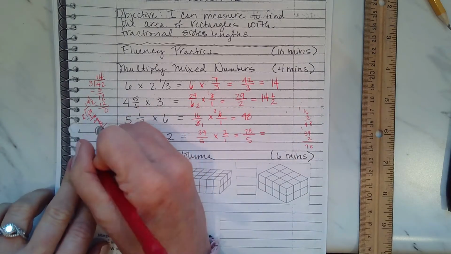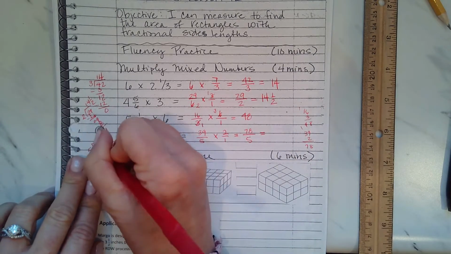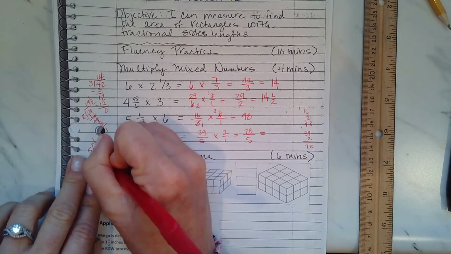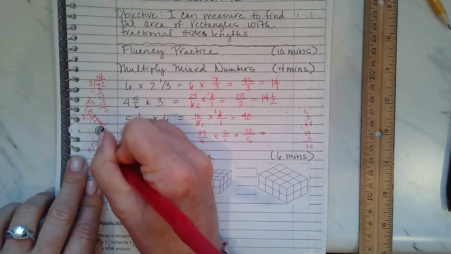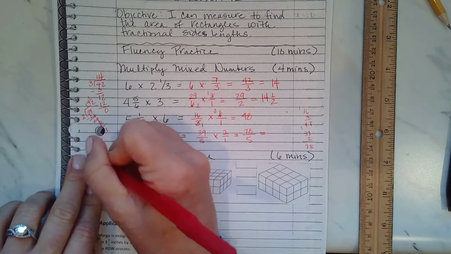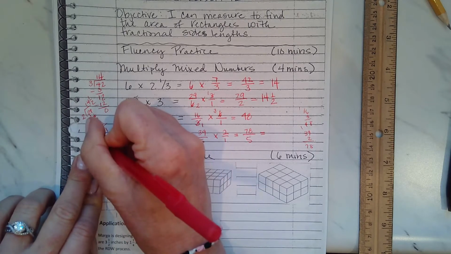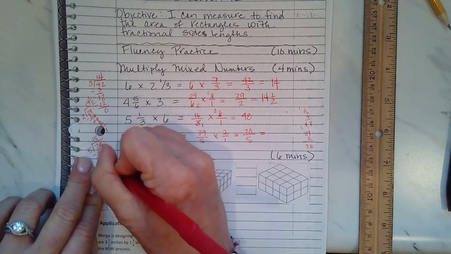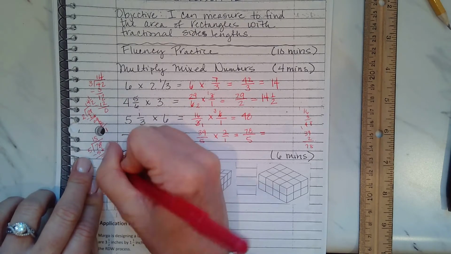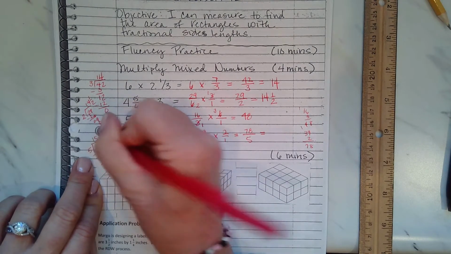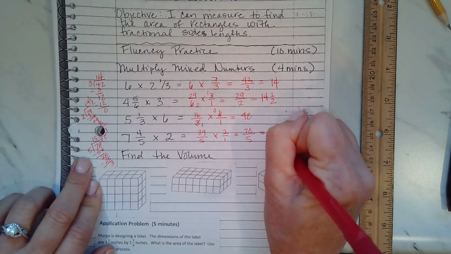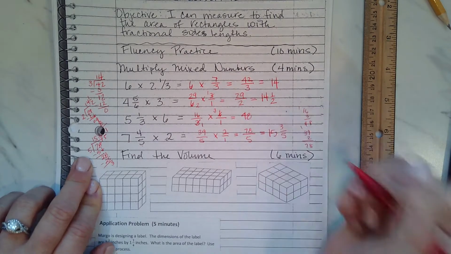Do the division problem. 5 goes into 78. Hopefully you are checking your answers and they are perfect. 5 goes into 28. It's going to go 5 times for 25. You're going to end up with 3/5. So 15 and 3/5. All right.